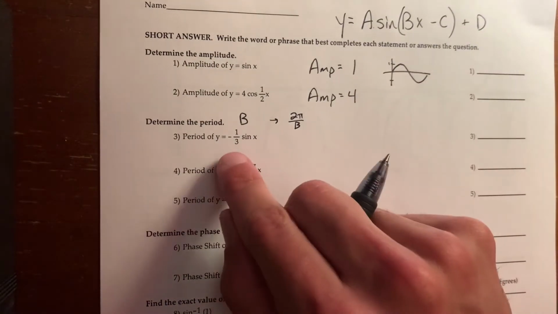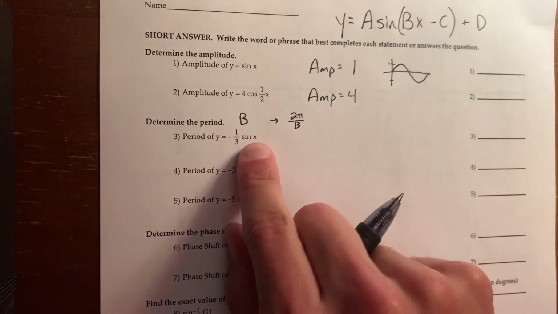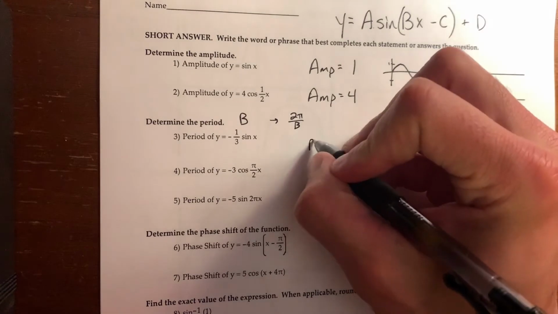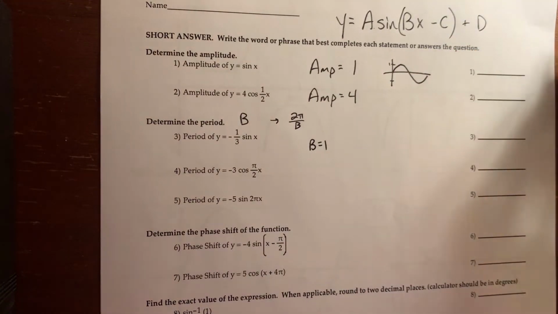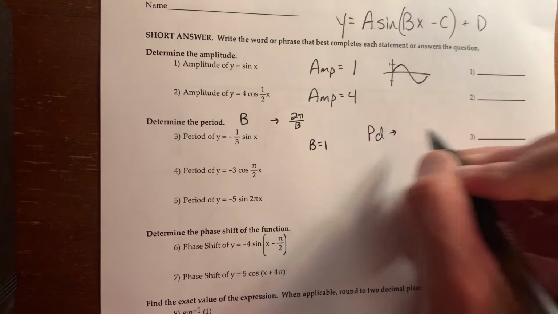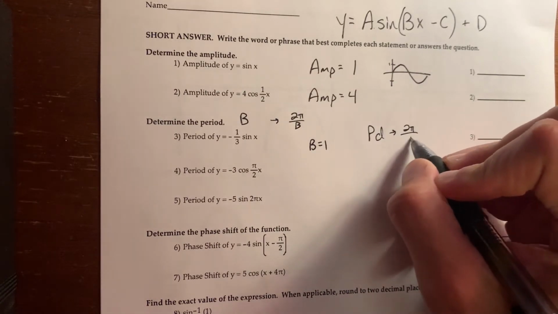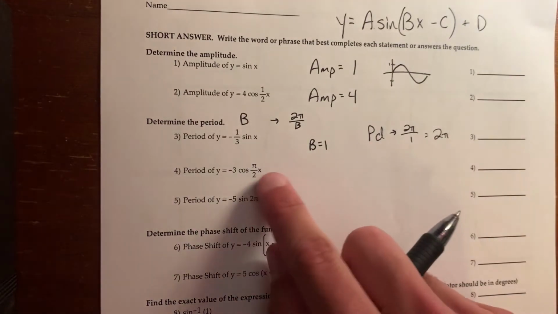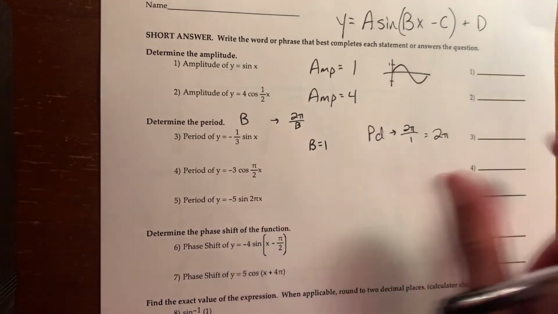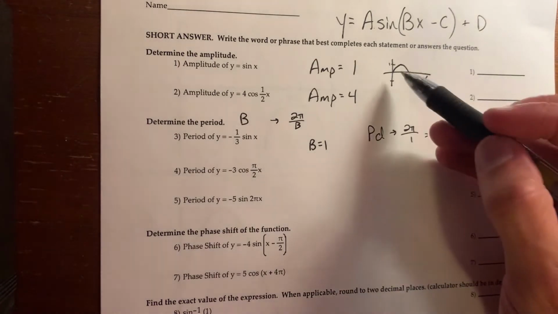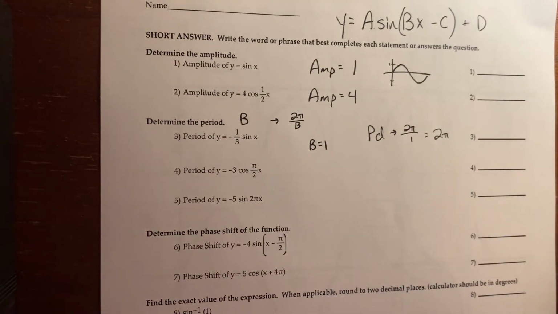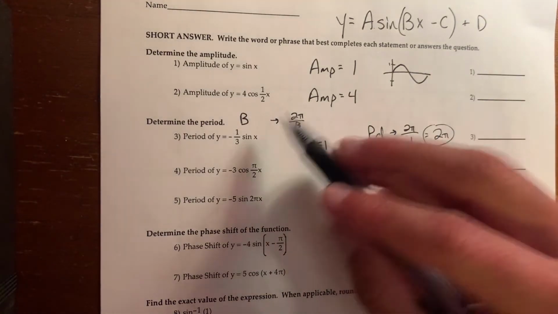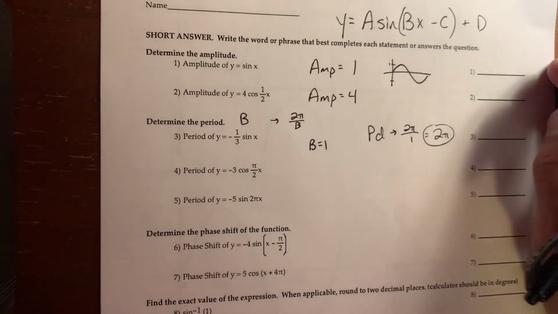So I look at this: period of -1/3 sine of x. What value is my b? Again, I don't see a value there, so I'll just say my b value is 1, but that is not my period. To calculate my period, I do 2 pi over 1, which is just 2 pi, meaning this would be the same period as my sine parent graph. It would take 2 pi to make one full wave or one full cycle of my wave. So 2 pi is my period there. That's my default period when you don't see a b value written.